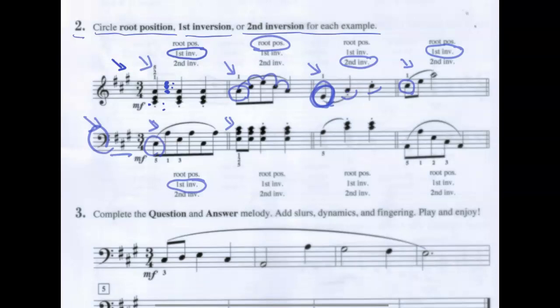E, A, C sharp. So E is in the bottom. So that means this is A, C, E. This is second inversion. Root, first inversion, second inversion, right? And let's move to the next one.